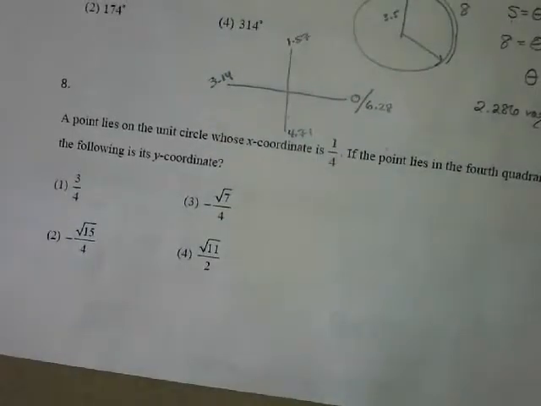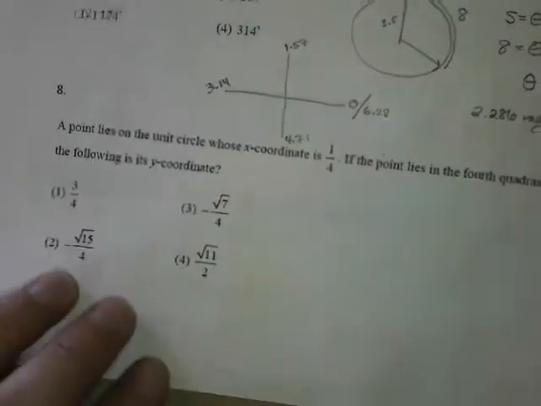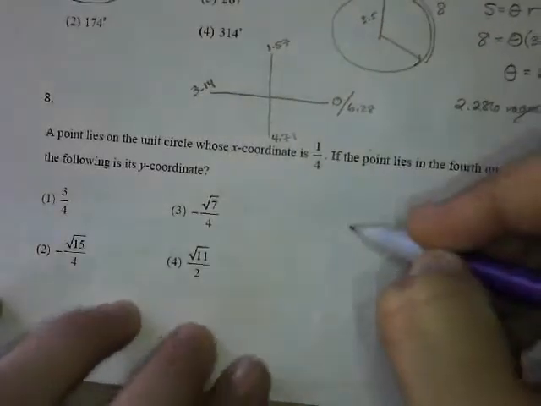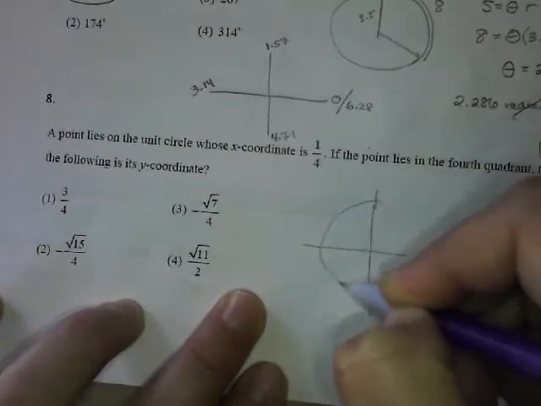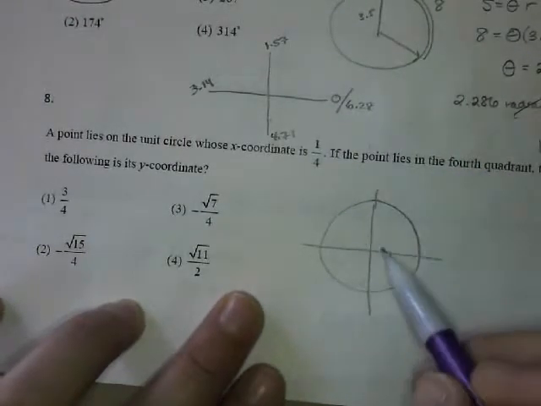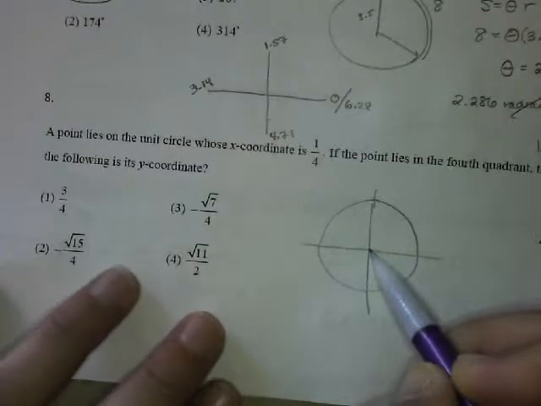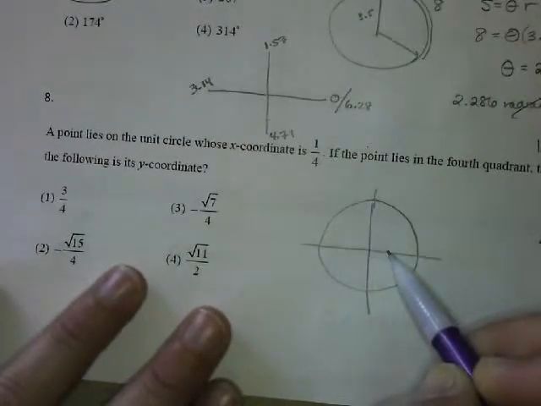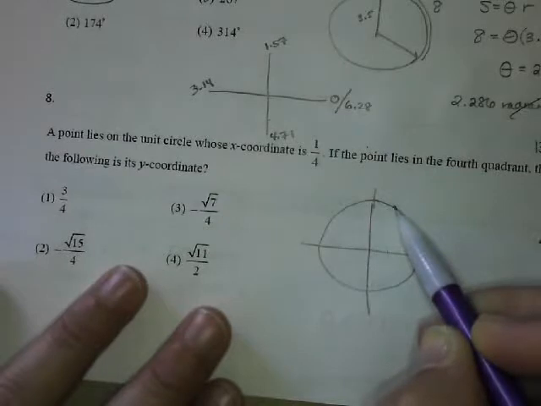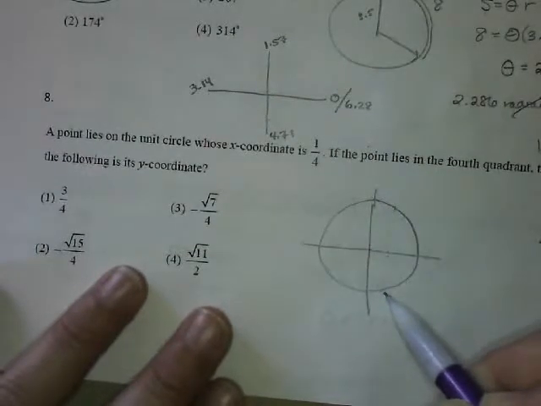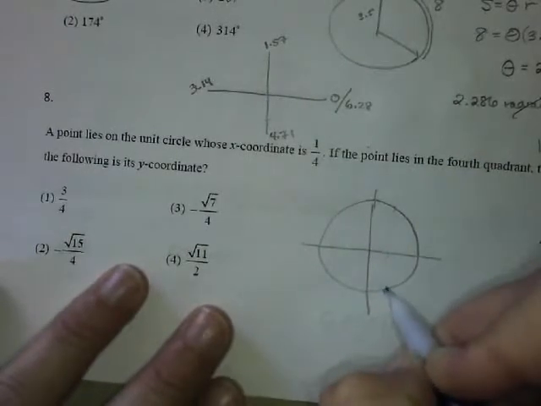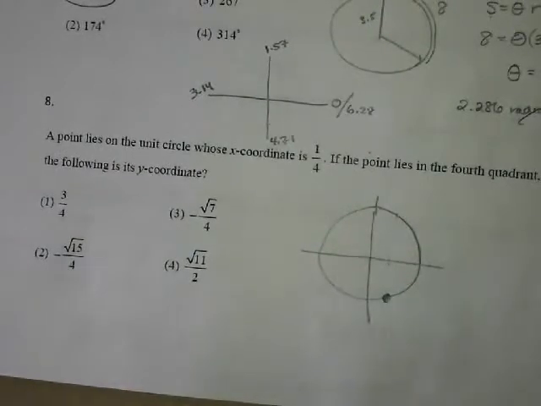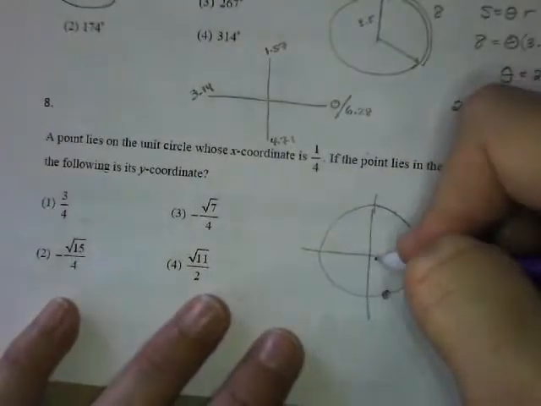A point lies on a unit circle whose x-coordinate is 1/4. I'm, again, a big fan of draw the picture. You've got a unit circle. A point is lying on the unit circle with an x-coordinate of 1/4. If you have an x-coordinate of 1/4, you could be in the first quadrant, or you could be in the fourth quadrant, right? They're telling you it's the fourth quadrant one, so we've got a point on our unit circle down there. I always tell my kids, now draw the terminal ray to that point and complete your triangle.